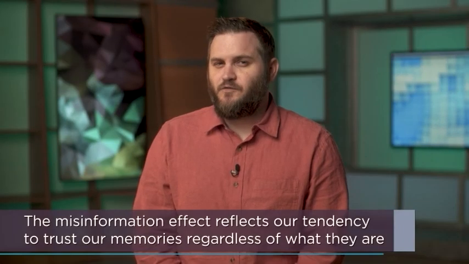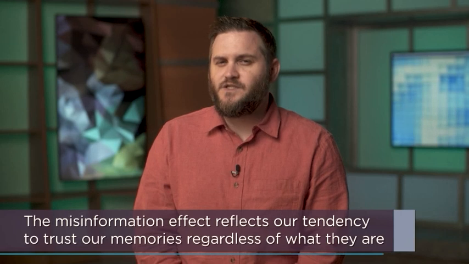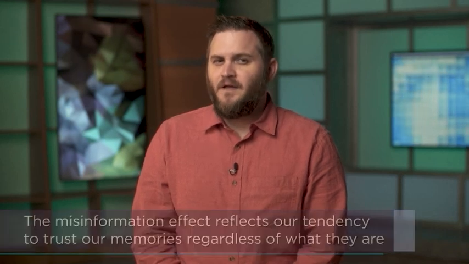The misinformation effect reflects our tendency to trust our memories regardless of what they are. And what makes this bias especially hard to deal with is that we trust our memories even when they're impacted by the actions of others. The misinformation effect occurs because we think our memories accurately reflect what happened. But they don't. They reflect some of what happened, but they're also influenced by our emotions, our expectations, our culture, and importantly, what others have to say about them.